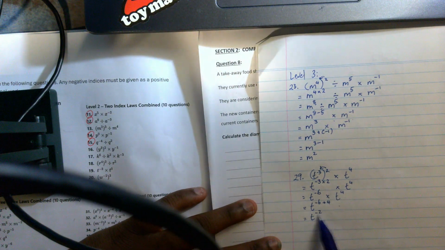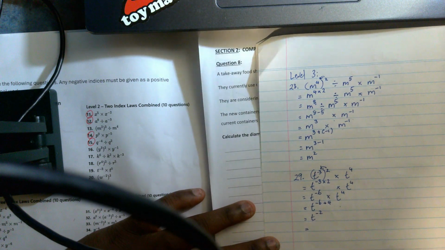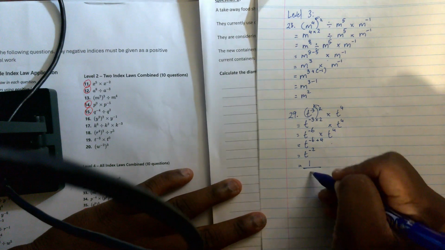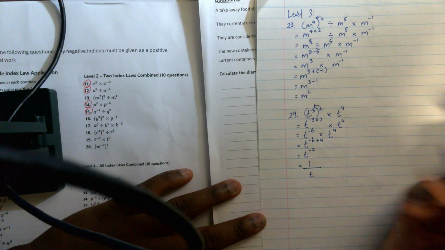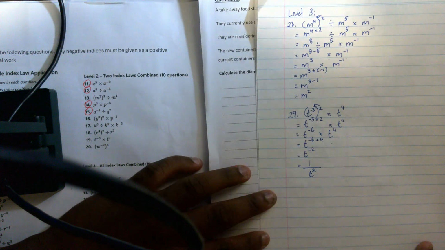So t to the negative 2 power, if we've got a negative power, we want to represent it as a positive. So I'm going to go place it over 1. Base is on the bottom. That negative power now becomes positive. So it's 1 over t squared.